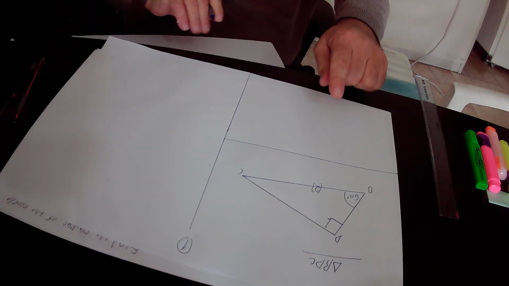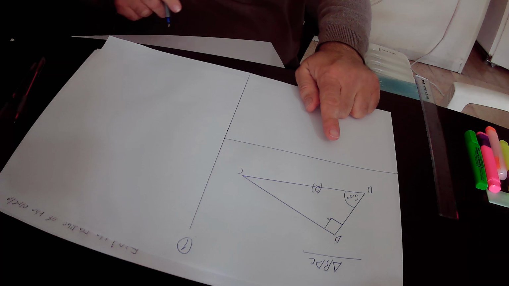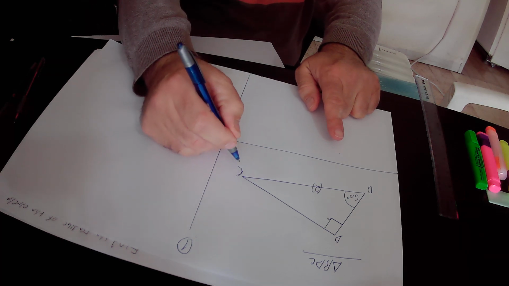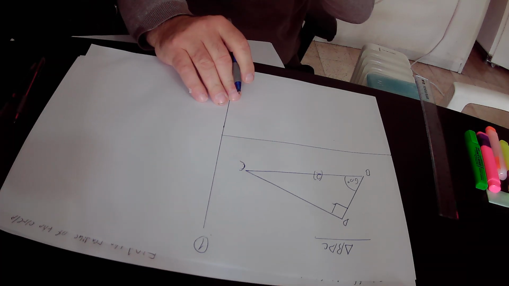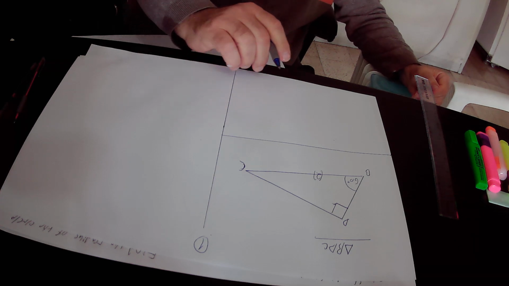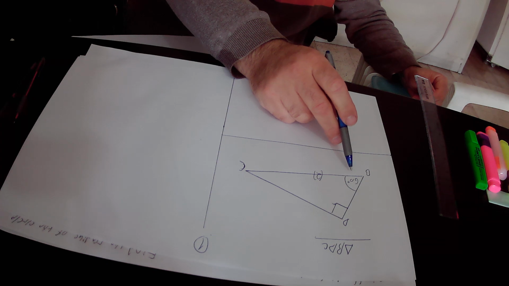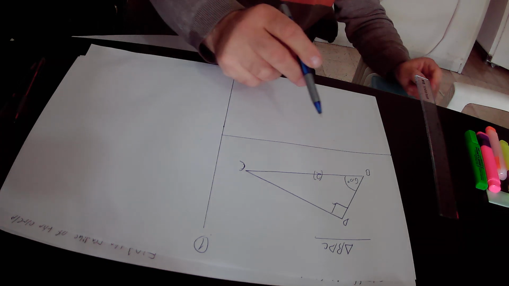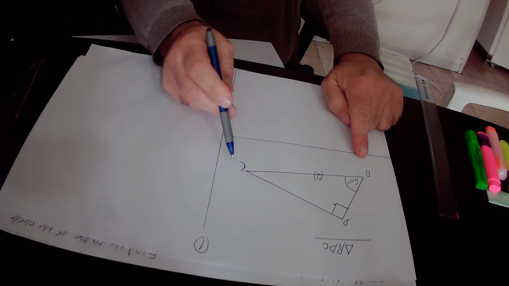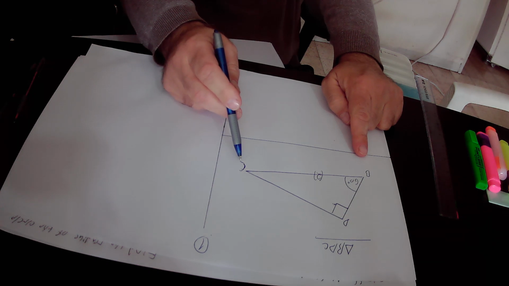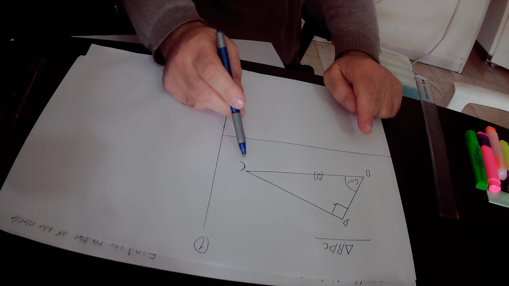So actually, this is triangle BDC that I copied from the original drawing of the question. Here, this is angle DBC that equals 60 degrees in size, and side BC equals 2 units in its length according to what is given in the question.